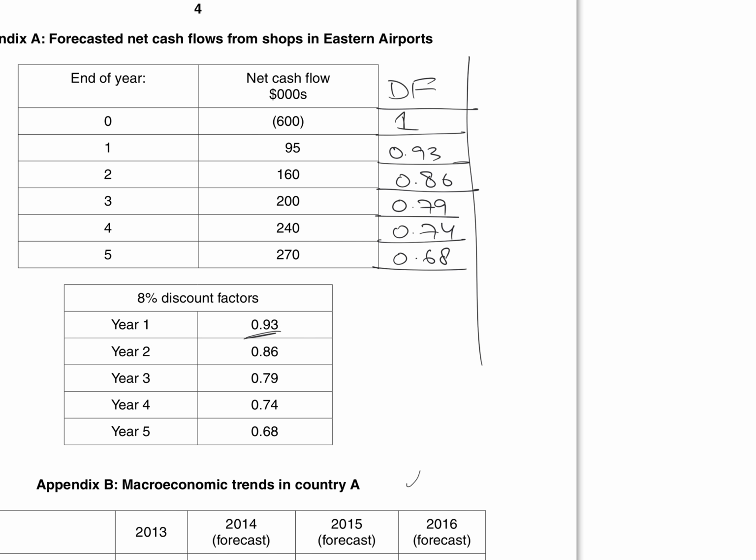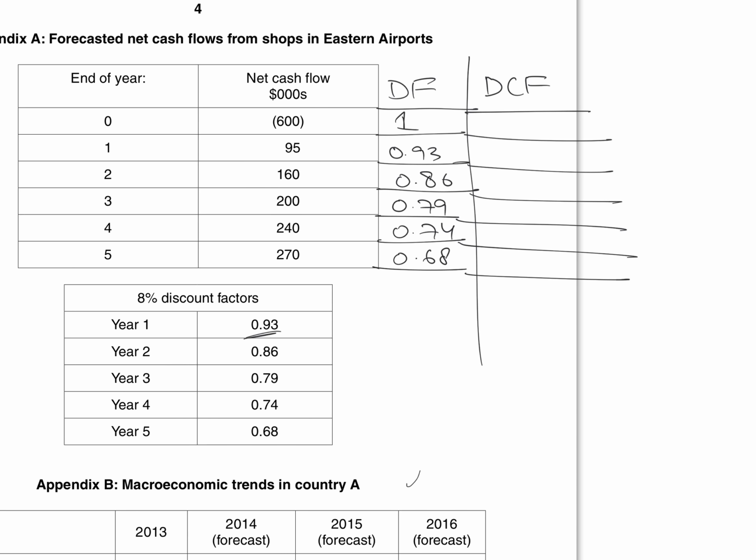Now once you have written your discount factors, you can do your discounted cash flow. I'm just going to extend these lines real quick. Sorry about being a little messy. So if you multiply 600 by 1, you should get 600. If you multiply 95 by 0.93, you'll get 88.35. Then you multiply 160 by 0.86, that'll be 137.6. Then it's 0.79 multiplied by 200, which is 158.